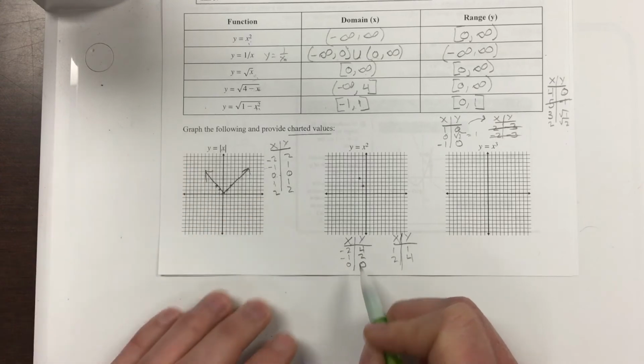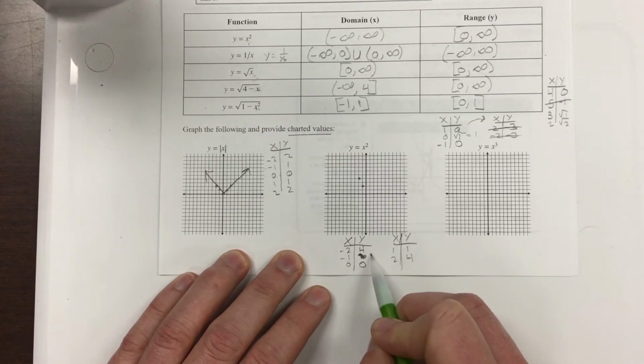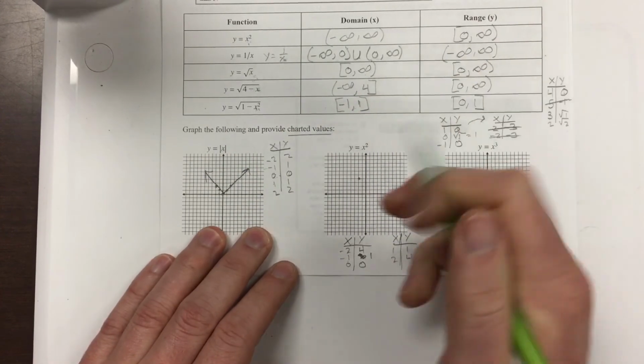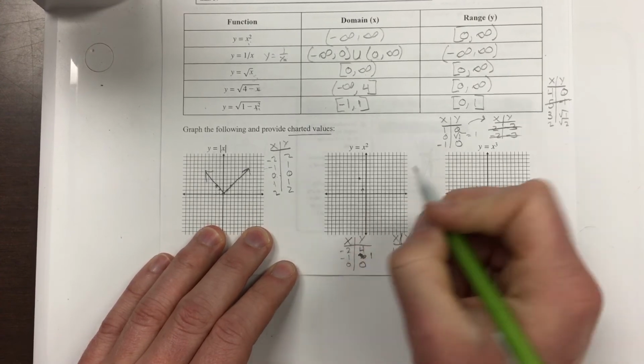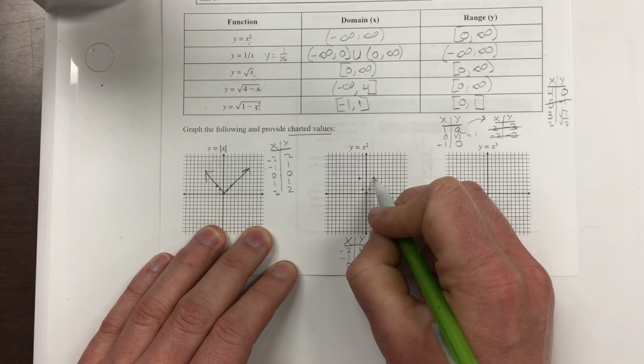Oh, what am I doing? Negative 1 is not 2. Duh. Negative 1 squared is 1. I know better than that. And 0, 0 is here. 1, 1 is here. And 2, 4 is here.